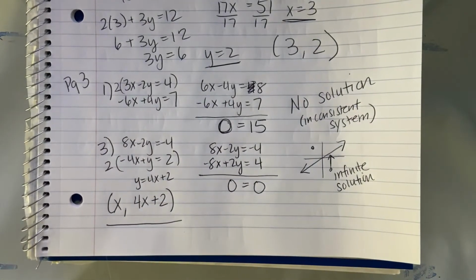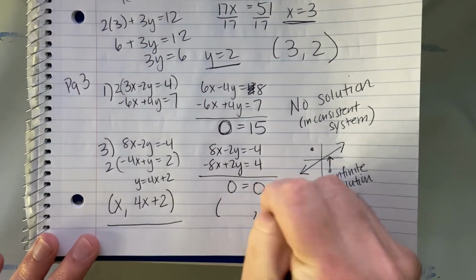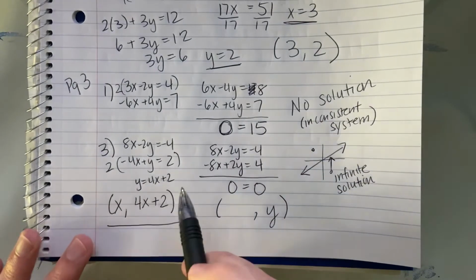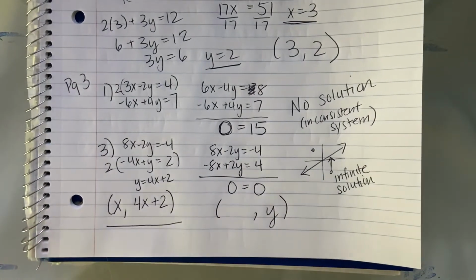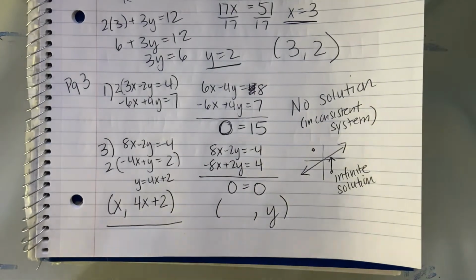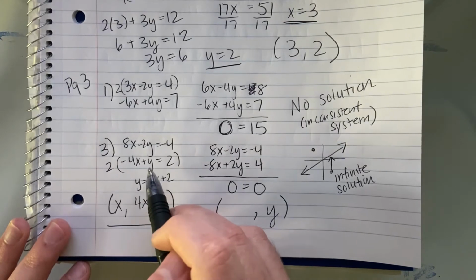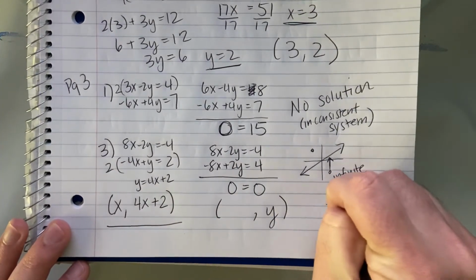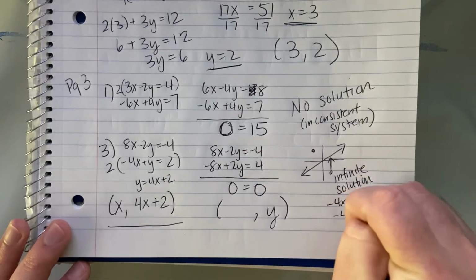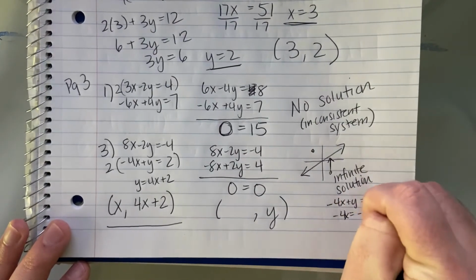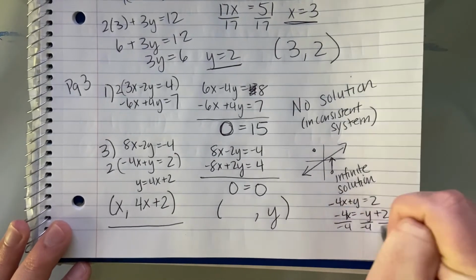Now technically, you could also let y be the free variable. In that case, you let y be free, and I have to solve an equation for x. So to solve one of these equations for x, that's basically saying y will pick what it wants to be, x will adjust. I need to solve this equation for x. So to do that, negative 4x plus y equals 2, I will move the y over. Negative 4x equals negative y plus 2, and divide by negative 4 to all the terms.